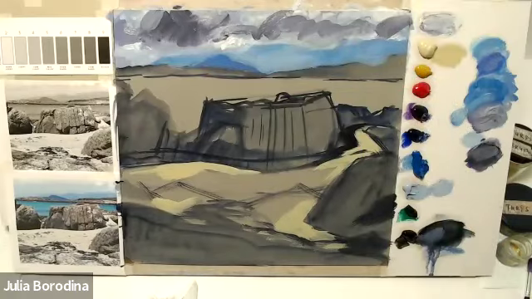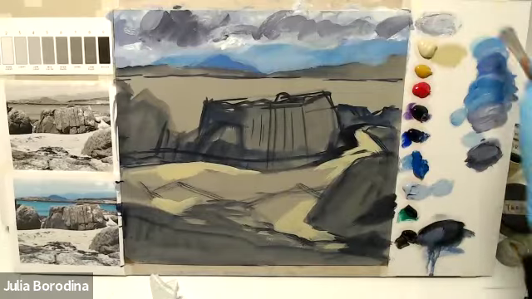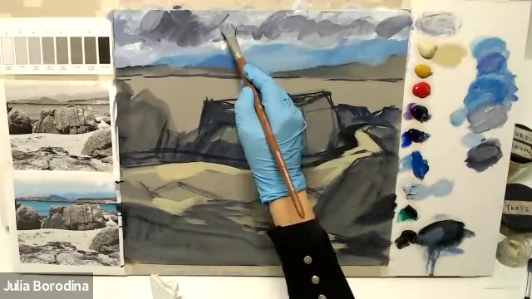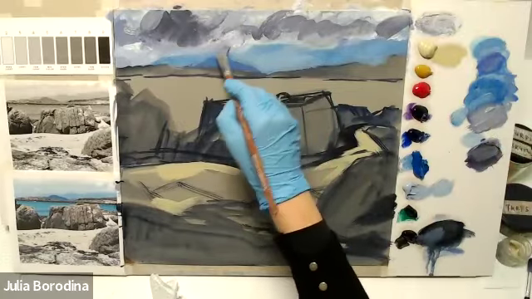A little bit more life immediately. More oil for me. I think I was just struggling with the extra dry surface.